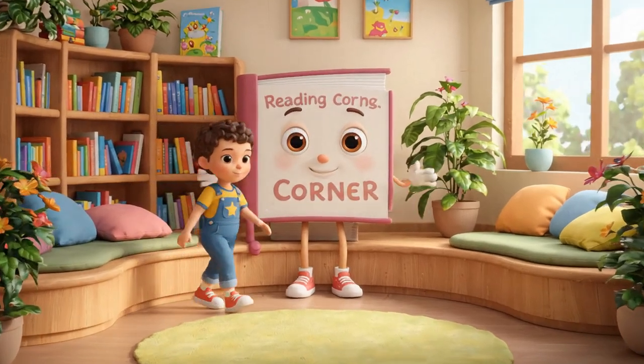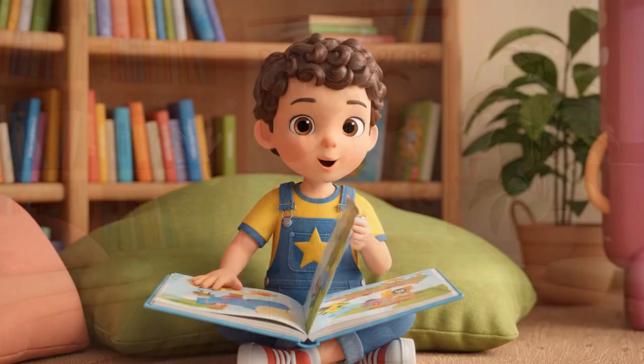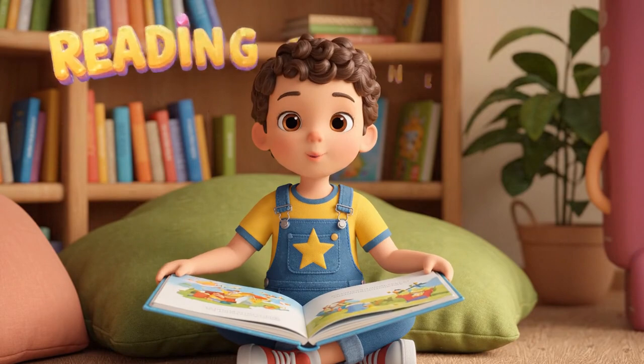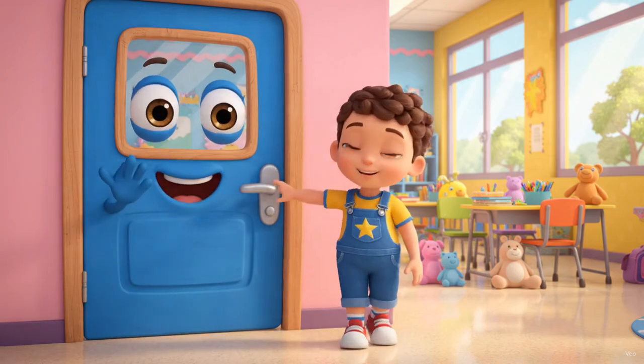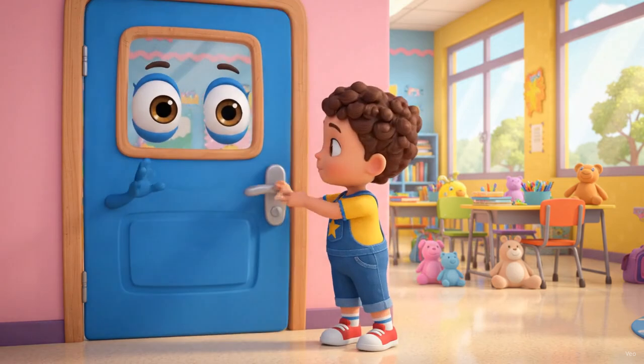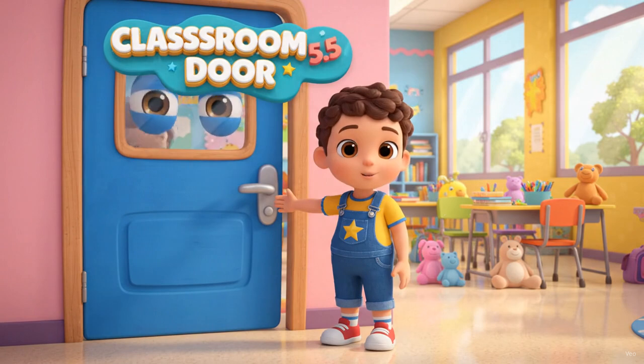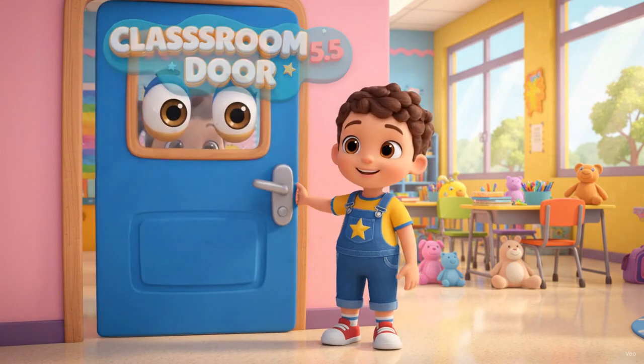A reading corner is a quiet place to enjoy books. Reading corner. Reading corner, sit and read. The classroom door lets us enter and leave the room. Classroom door. Classroom door, open and close carefully.